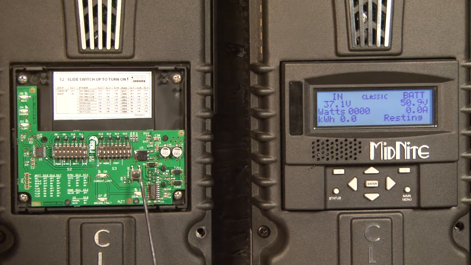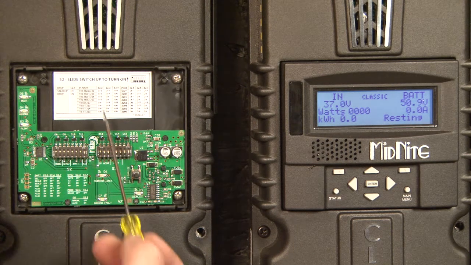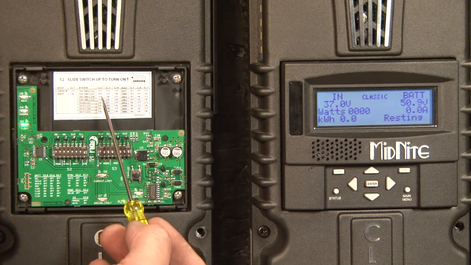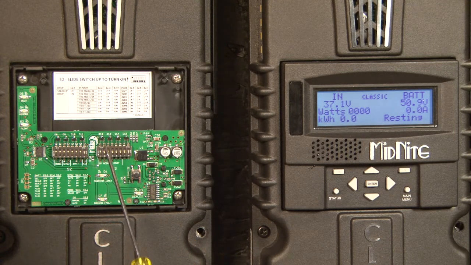We also have a manual equalization button. I'm not going to go into detail on what these dip switches do here, other than just to point out that they program it based on the charts that are included on the cover. There's one here and there's one on the back side of the cover. There's also, in the manual that came with the Classic Lite, the full functionality of these switches.